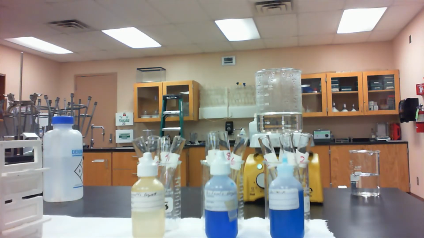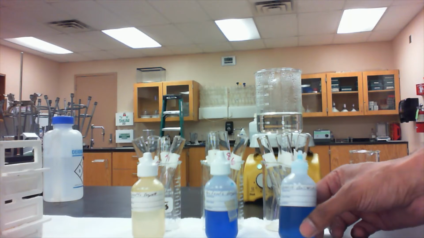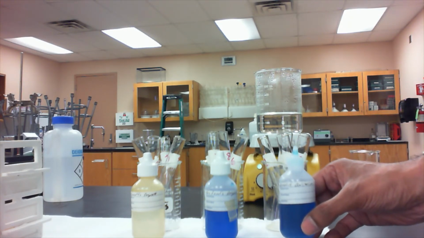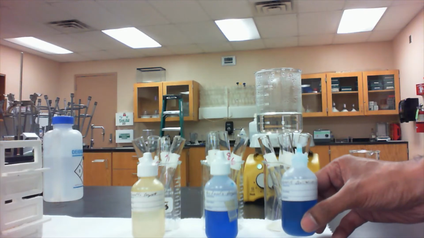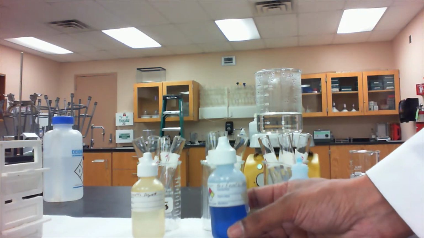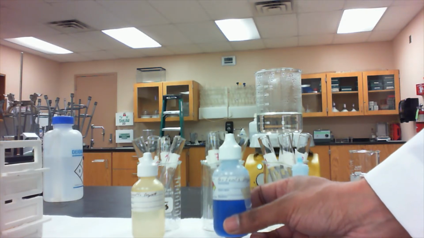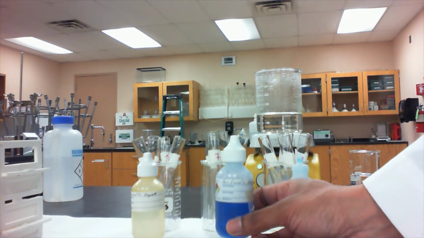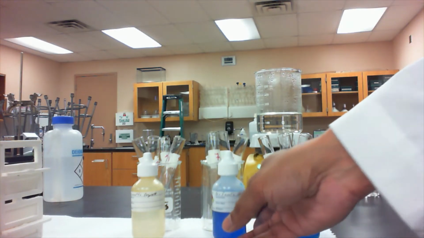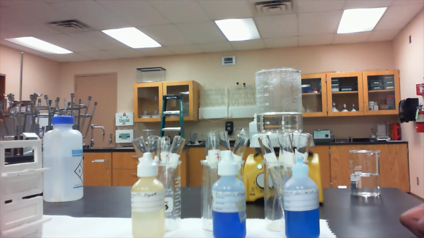Okay, so we're going to be doing these 3 identification tests for carbohydrates. Just to remind you, the Benedict's test detects reducing sugars versus non-reducing sugars. The test using the Barfoed's reagent is able to distinguish monosaccharides versus bigger types of sugars.